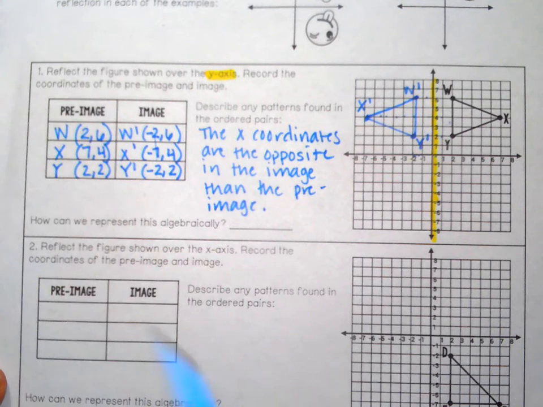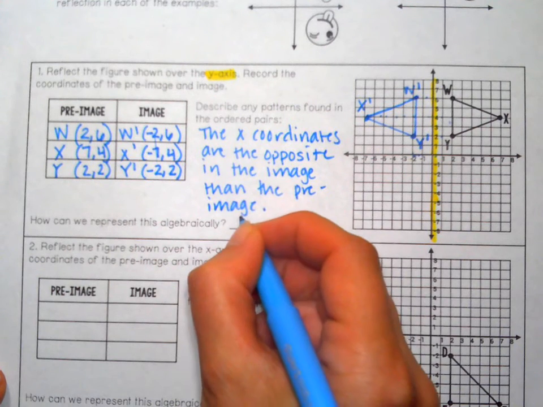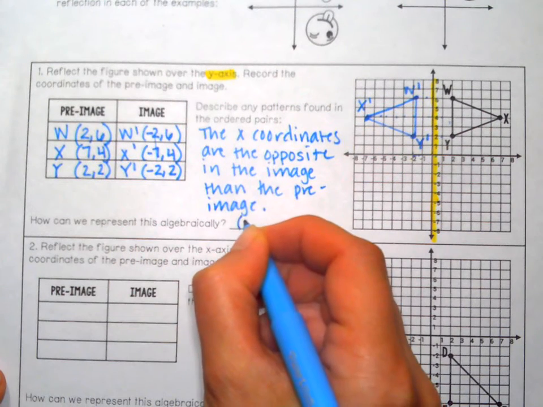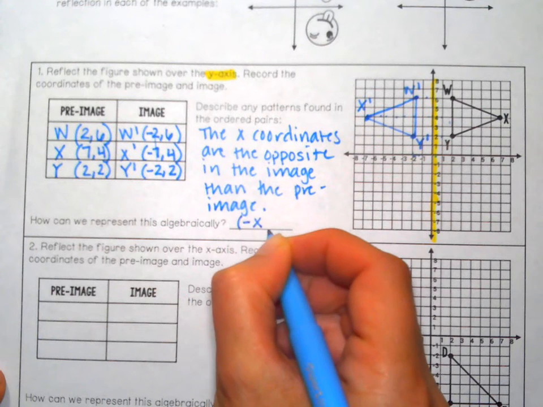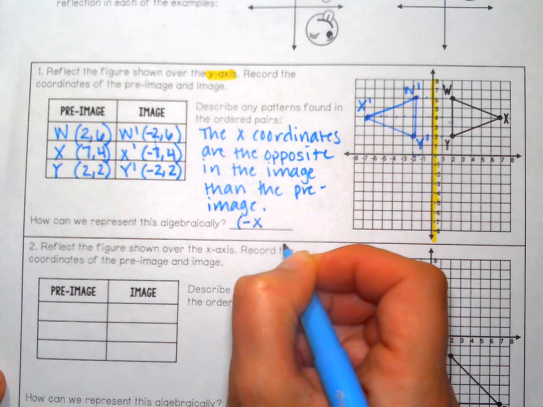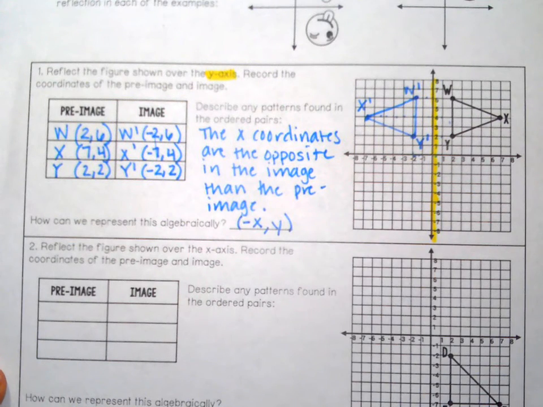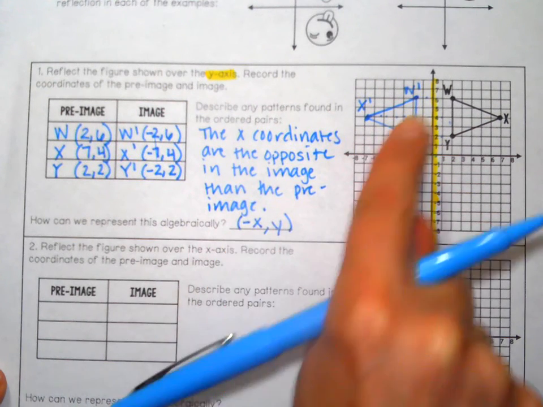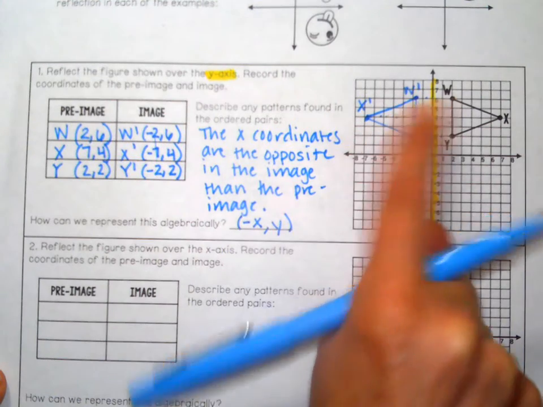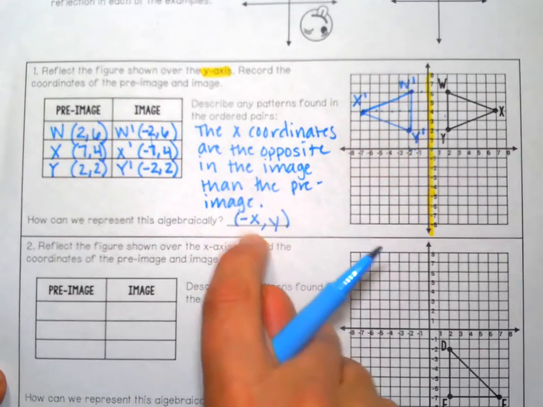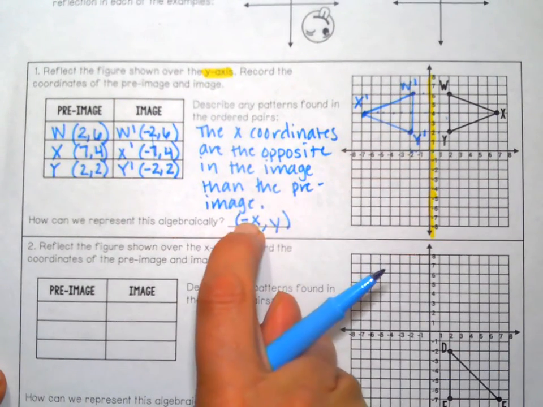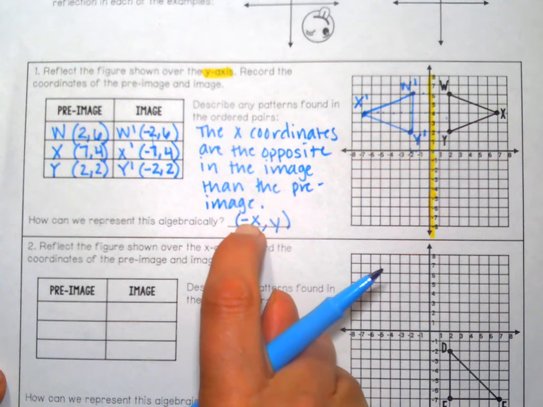So if we were going to represent this algebraically, we would say the rule is you make x the opposite, y stays the same. So if this had been our pre-image and this was our image, we'd still make it the opposite. This doesn't mean make it negative. It means make it the opposite of whatever it was. If it was positive before, make it negative. If it was negative before, make it positive.